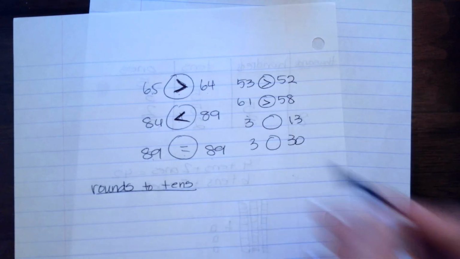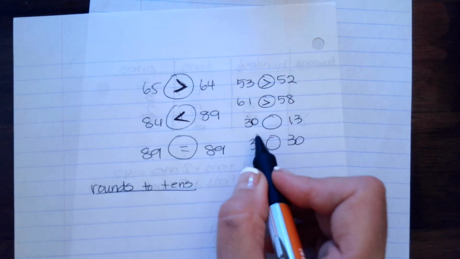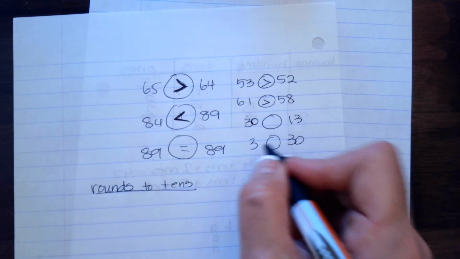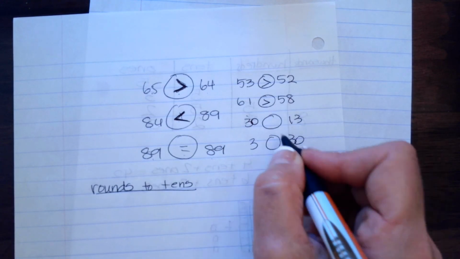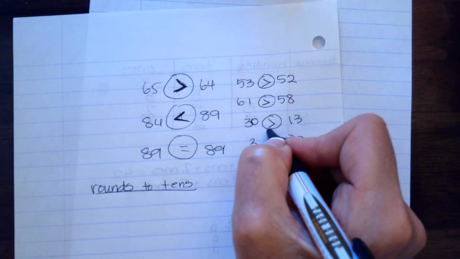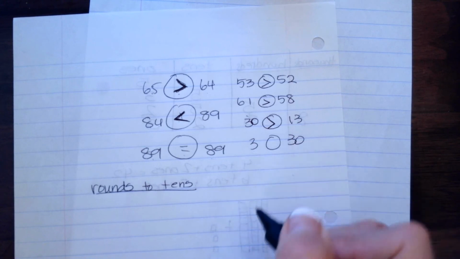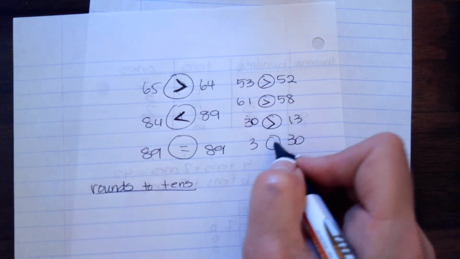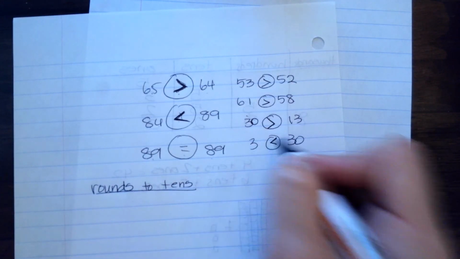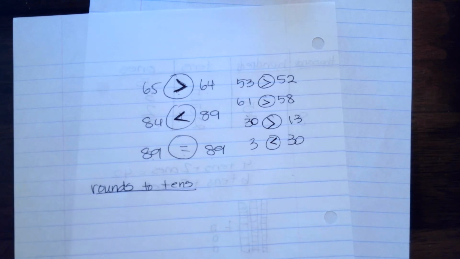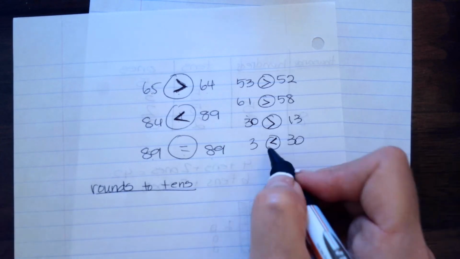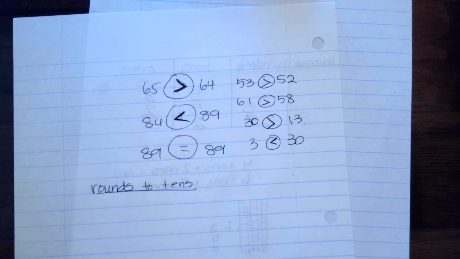What about, let me change this actually. 30 and 13. 30's greater. So we're going to make it point that way. And then which one is bigger, 3 or 30? 30. So we're going to make it point the other way. Yeah. So whatever the smallest number is, that's where the point of the arrow is pointing.